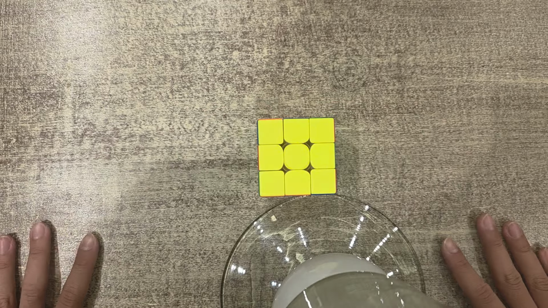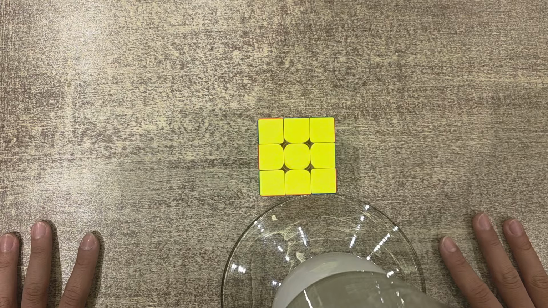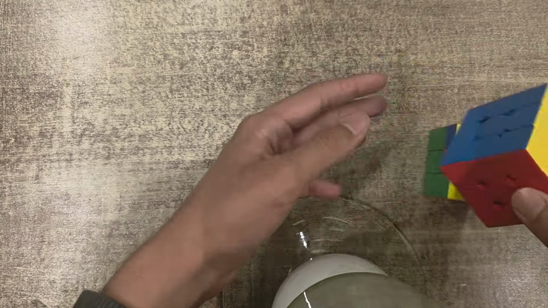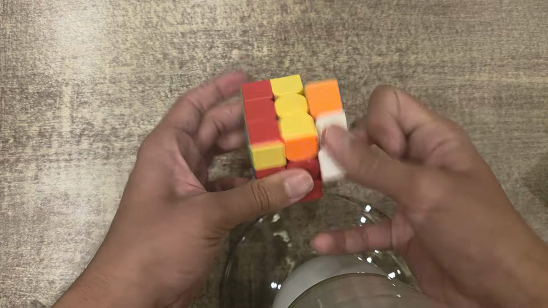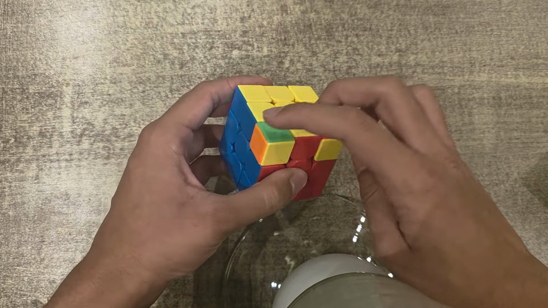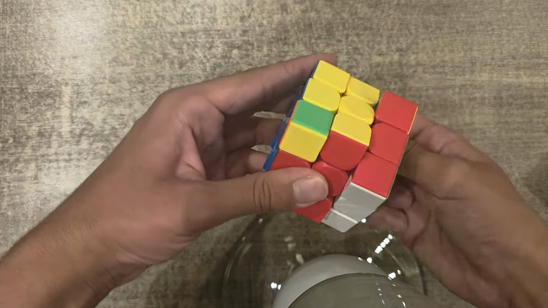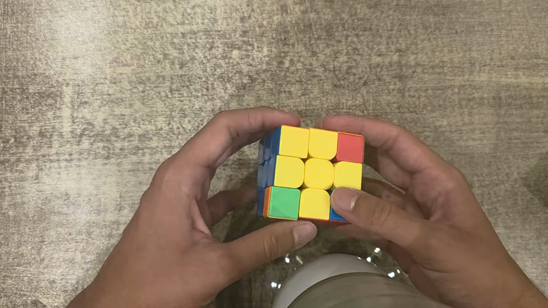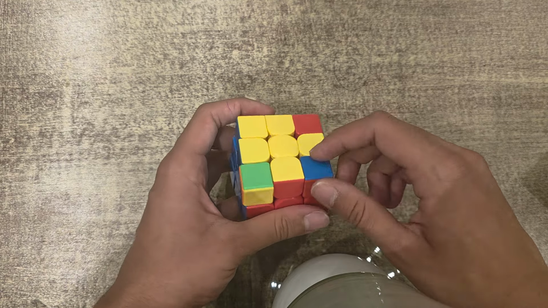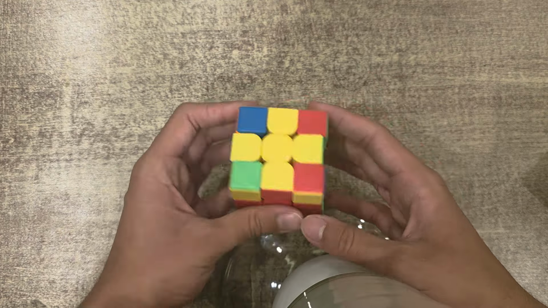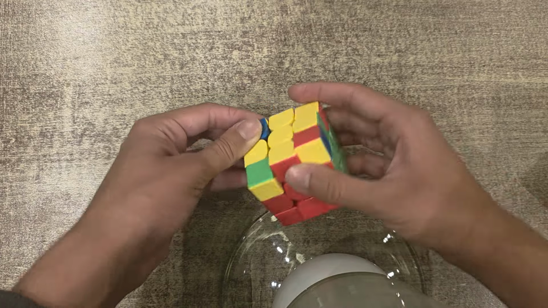Now that we are done with corner orientation, this works on all cases, whether you have 2 corners twisted, 3 corners twisted, or even all 4 twisted, it does not matter.